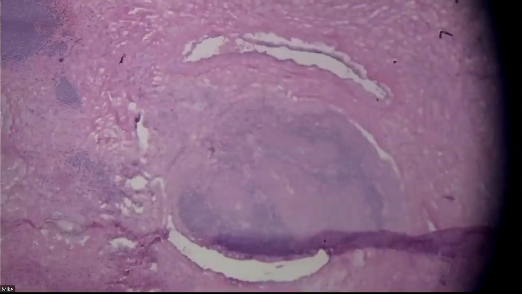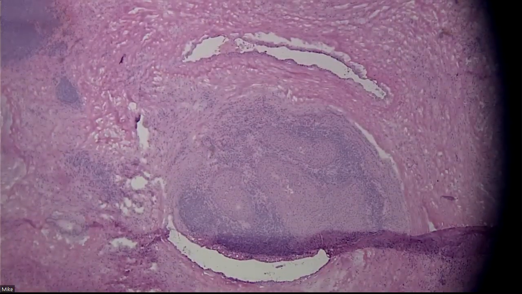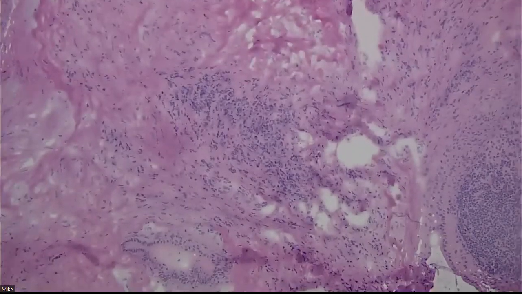At this point, if you want a clue, what are the epithelial cells lining the structures or islands? What are these islands called?